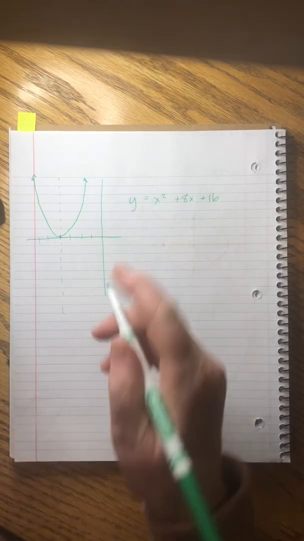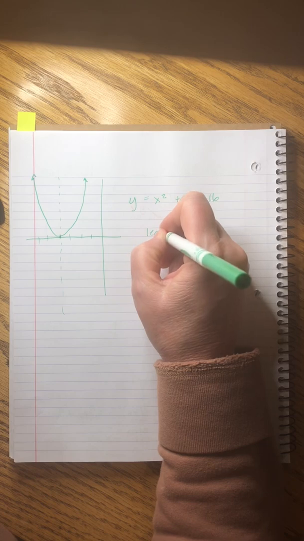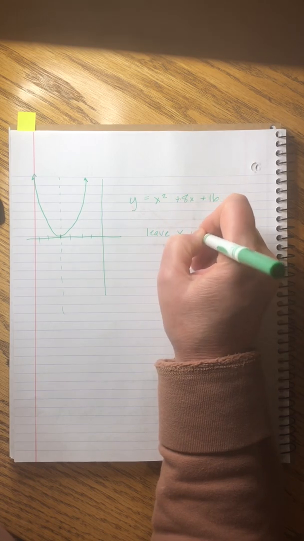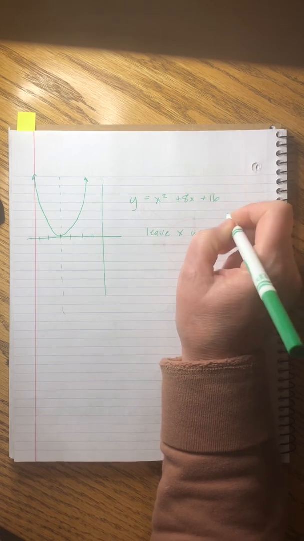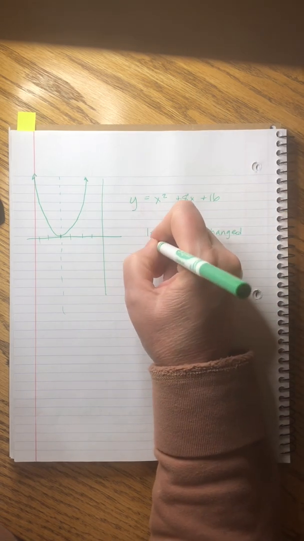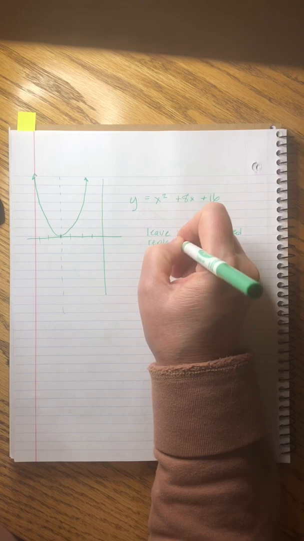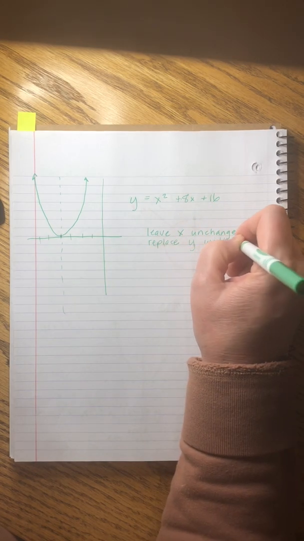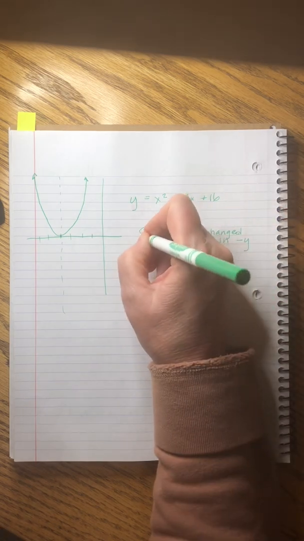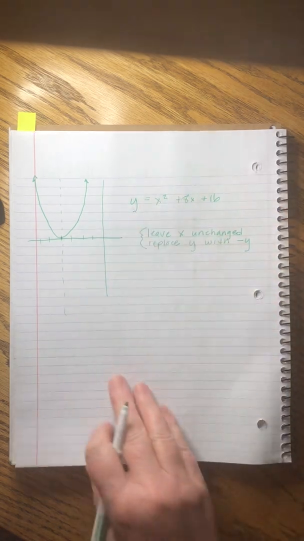This time we leave the x unchanged, and we replace the y with minus y, and what that will do is reflect it.